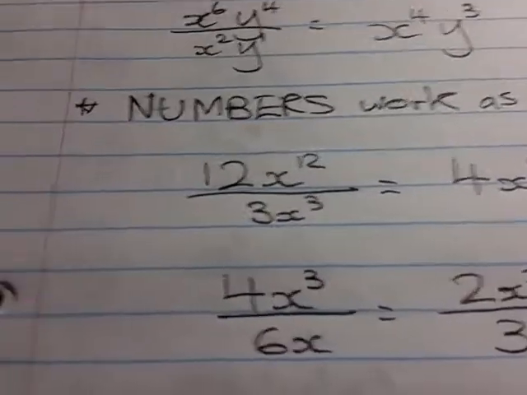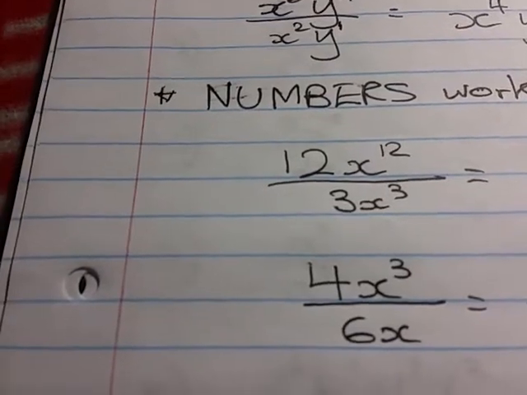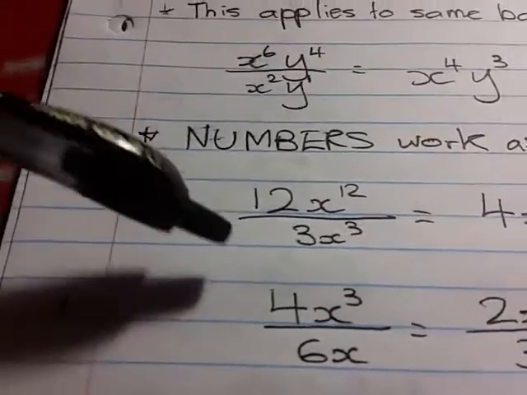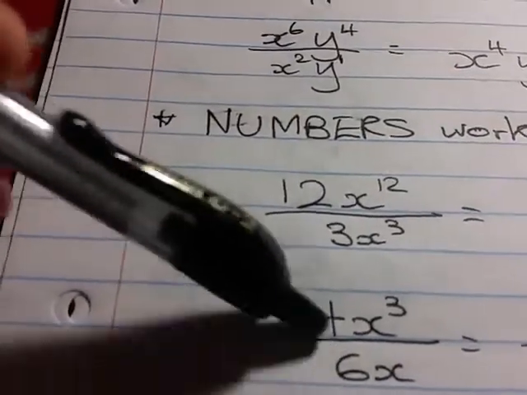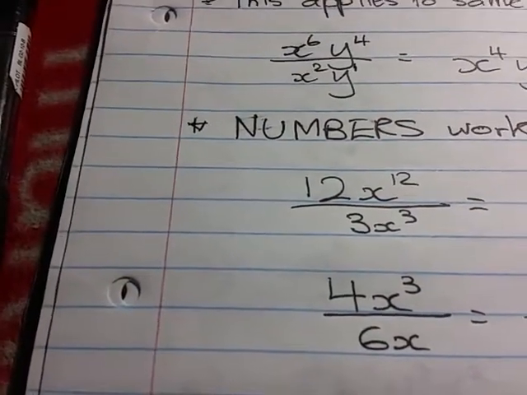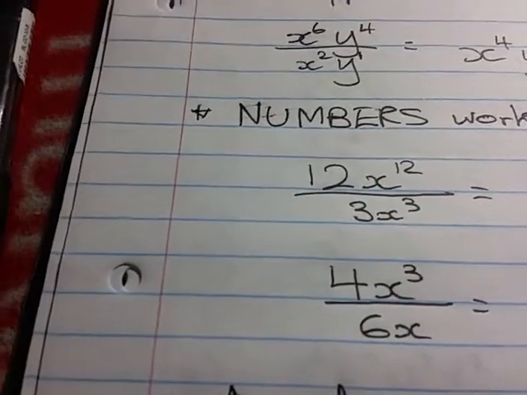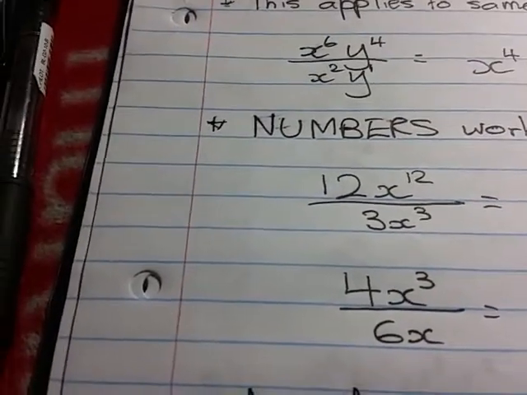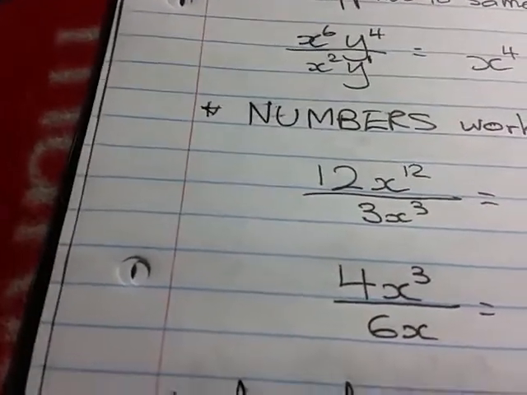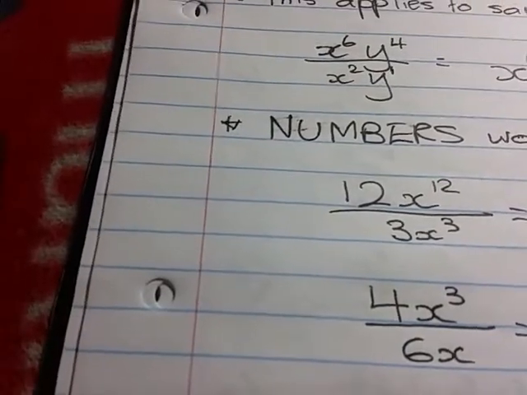And another example is 4x to the 3 divided by 6x. So you can, in fact, simplify the 4 and the 6. Since it is in fraction form, you can divide both of them by the same number, or the highest number that you can divide them by, which in this case is 2. 2 goes into 4 2 times, 2 goes into 6 3 times.